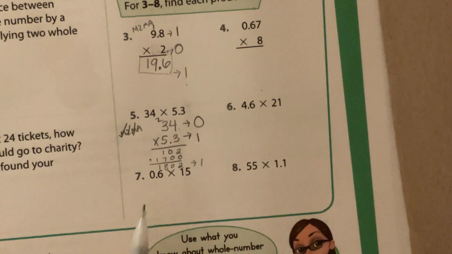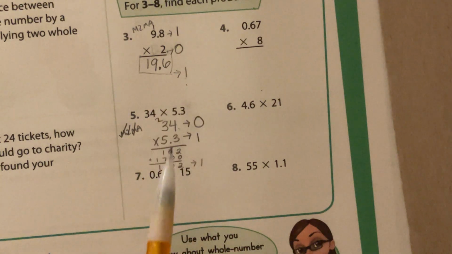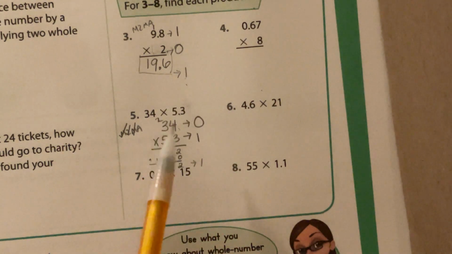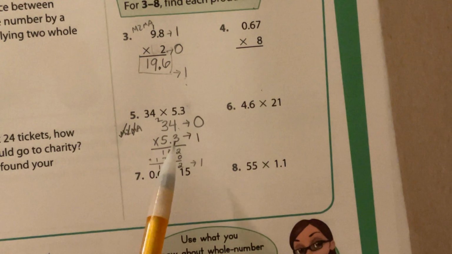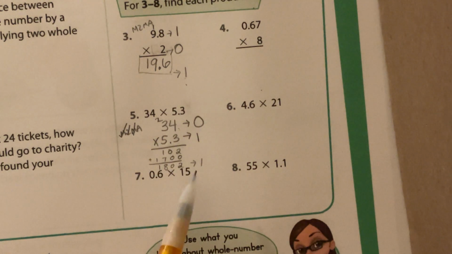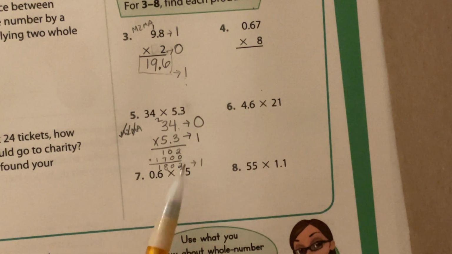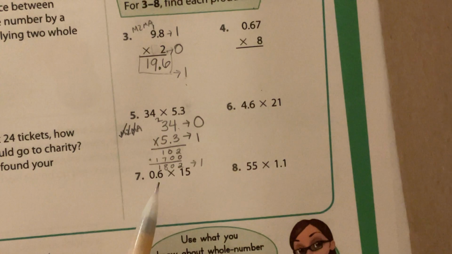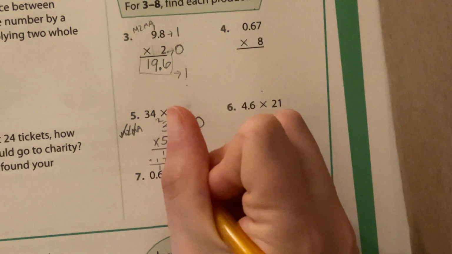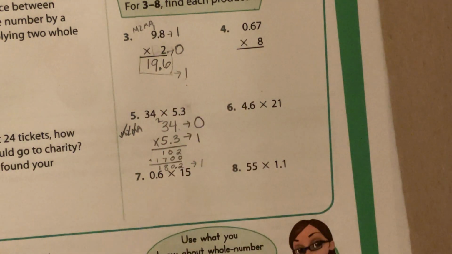1802 should be your answer, except my product needs to have a decimal point because I'm multiplying by decimals. So we have already figured out this one had 0 digits to the right, this one had 1 digit to the right. How many digits to the right of the decimal point should there be in my answer? 1. So where is my decimal point going to go?